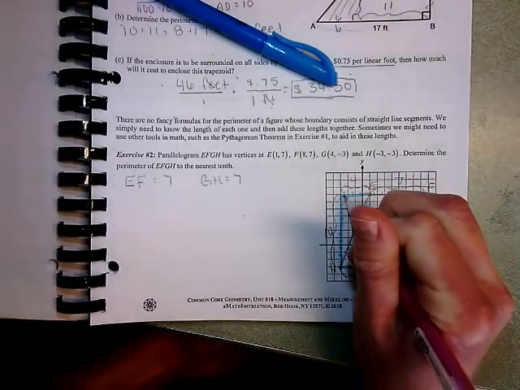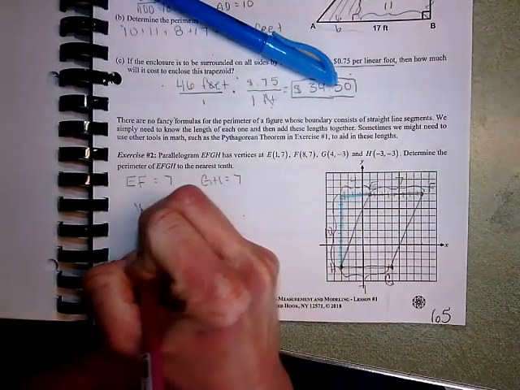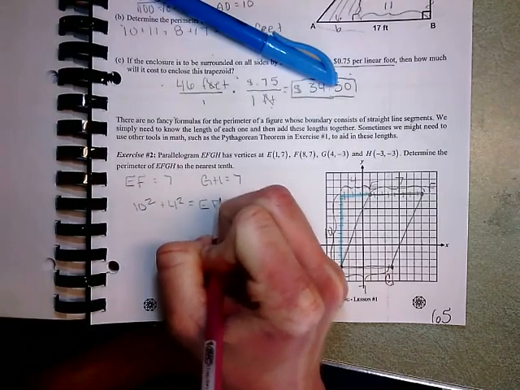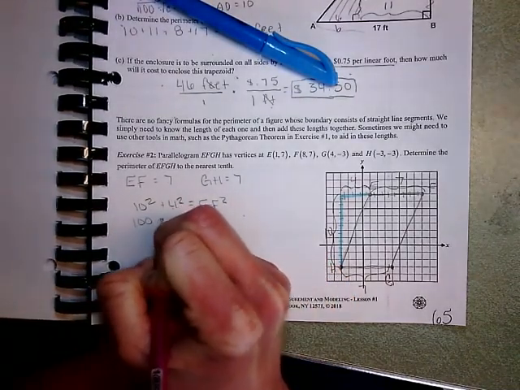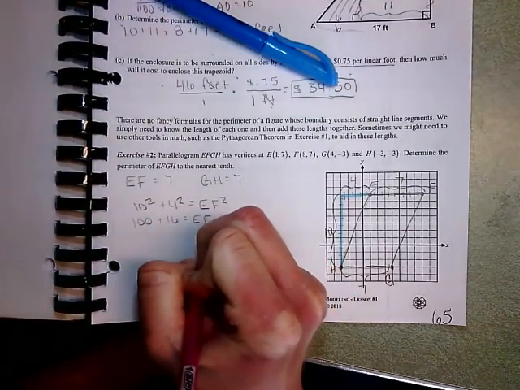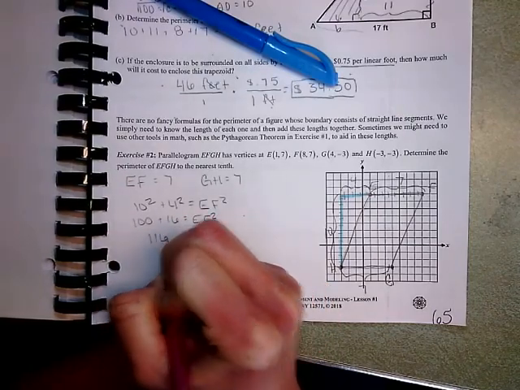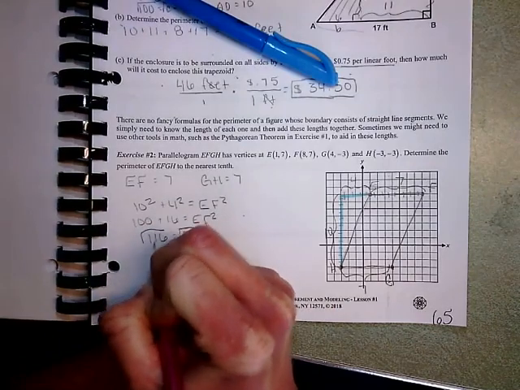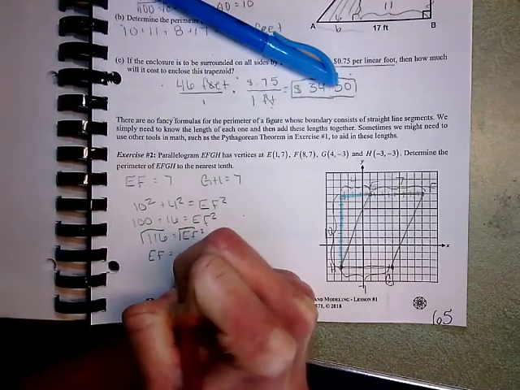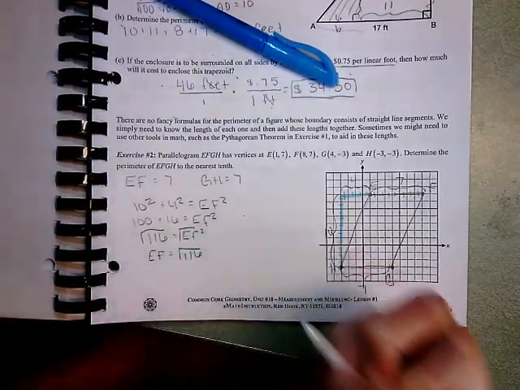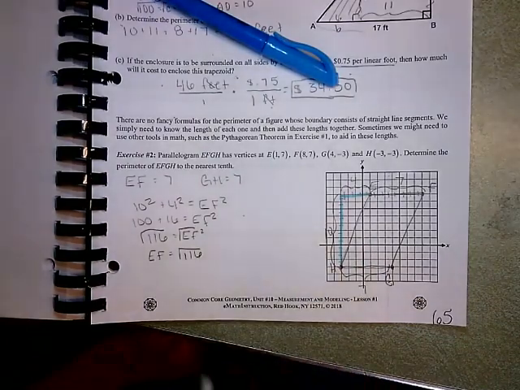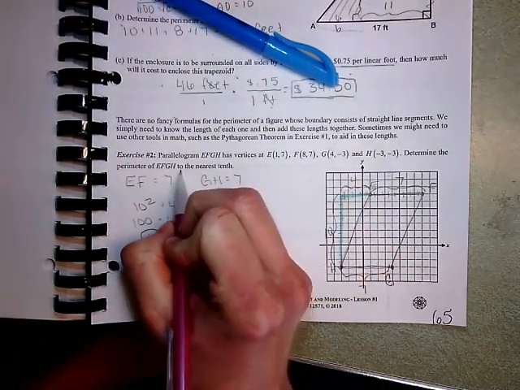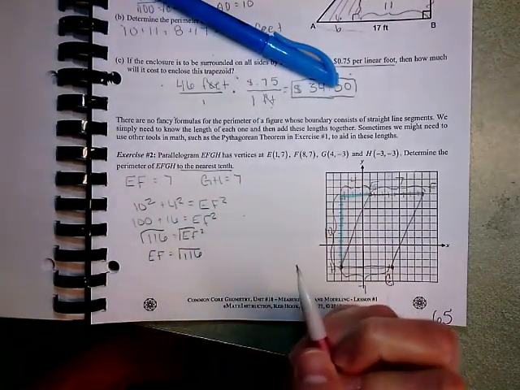Okay, so here's my right angle. So I'm going to do 10 squared plus 4 squared is equal to EF squared. So this is 100 plus 16 is equal to EF squared. So EF is equal to the square root of 116. Now I'm not going to simplify it yet, so we just want the nearest tenth.